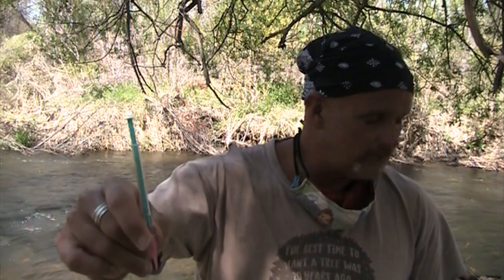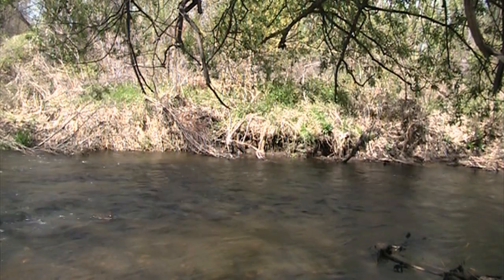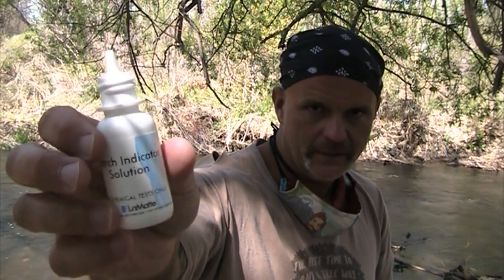But we're going to put this down without emptying it. If you do empty it, you want to refill it to the 0 mark so you can avoid math. Now I'm going to make this blue. I'm going to do it by adding 8 drops of starch indicator.